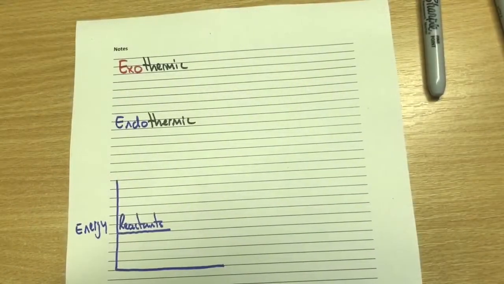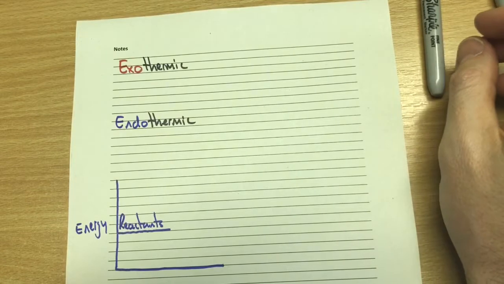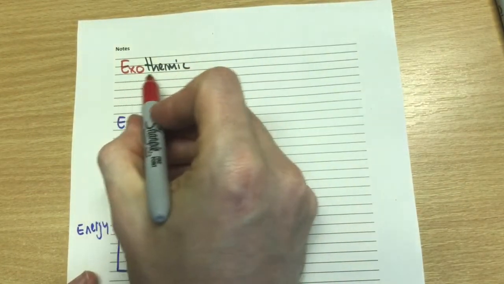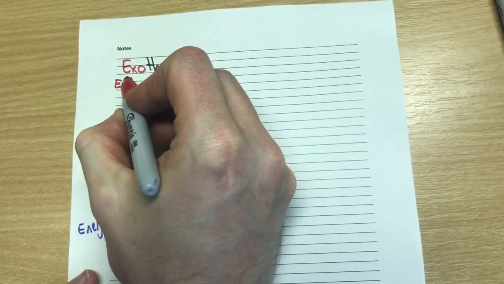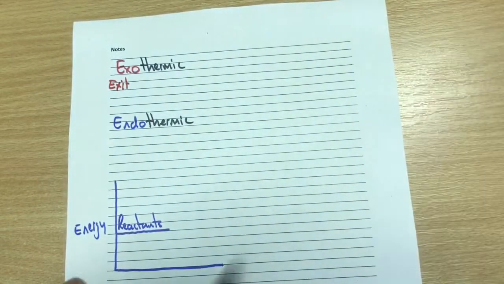Okay, in this video we're going to explain endothermic and exothermic reactions and what the graphs look like for those types of reaction. Before we do that, let's explore the meaning of these two words. So exothermic: exo is to do with exit, that means to give out, to go out, and the thermal bit is to do with heat.